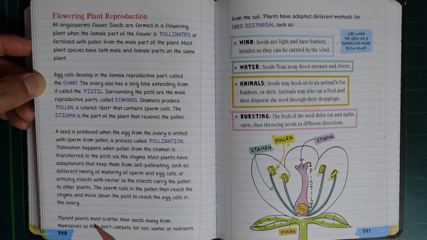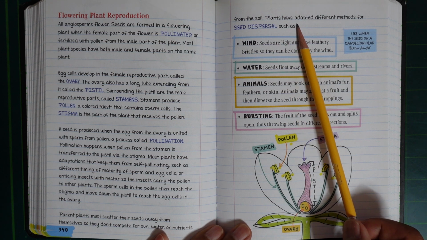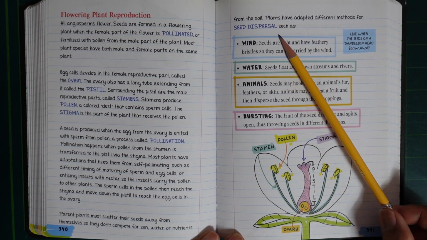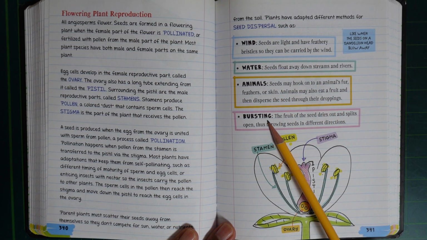Plant parents must scatter their seeds away from themselves so they don't compete for sun, water, and nutrients from the soil. Plants have adopted different methods for seed dispersal, such as wind, water, animals, and bursting.